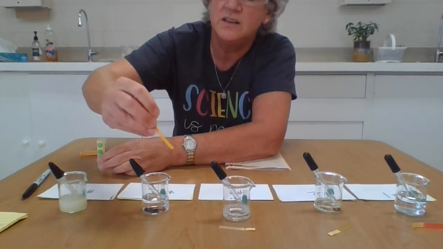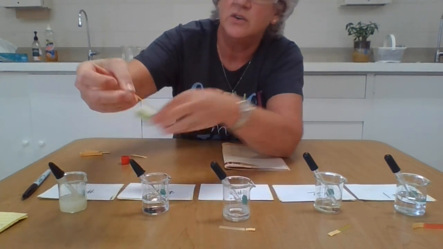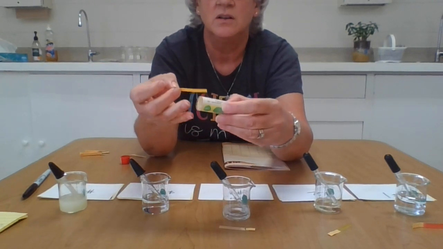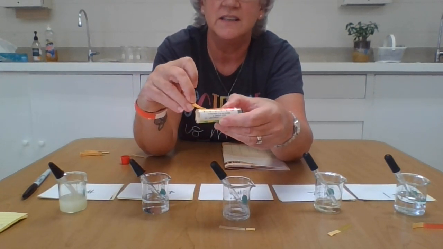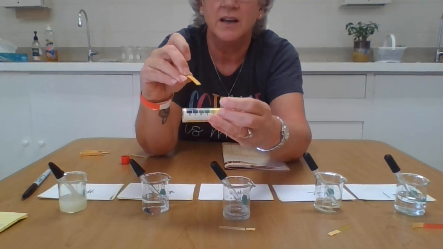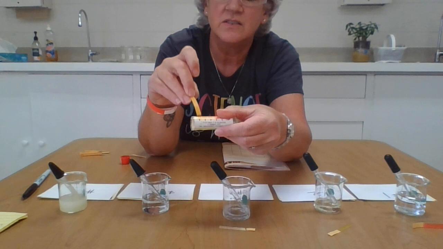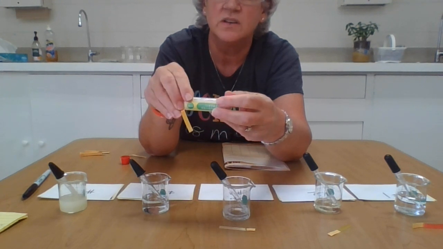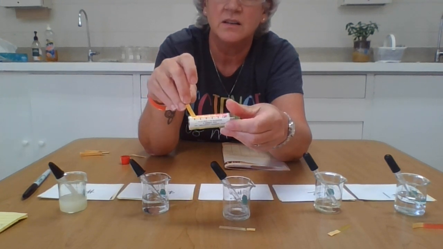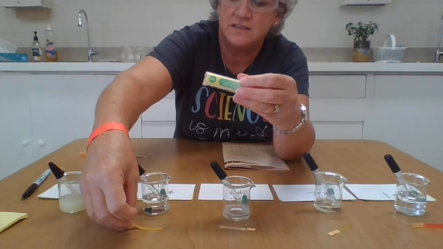And this one is very quickly turning that yellow color as well. I'm going to say it's a little closer to a 6 than a 7. If you look at my chart here, there's the 7, there's the 6, so it's heading towards a little bit more of the acidic side. That would be a pH of 6.